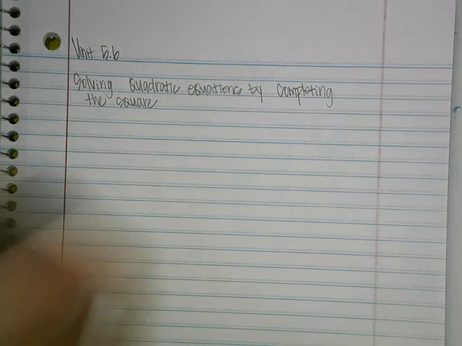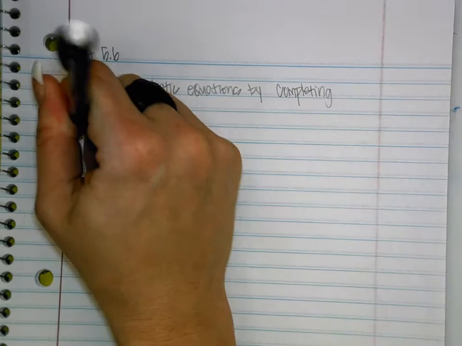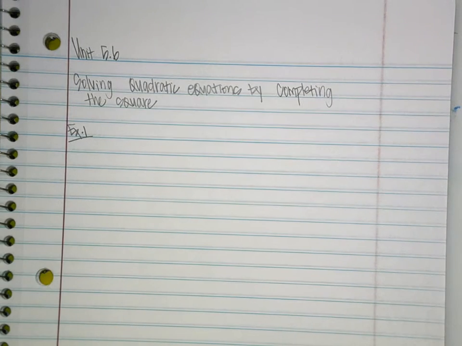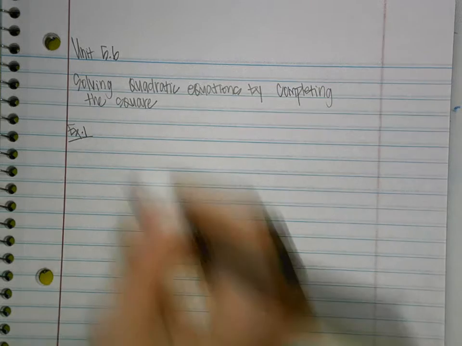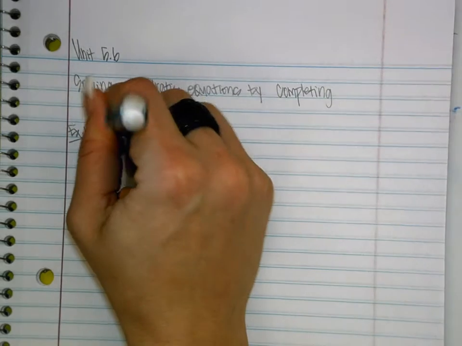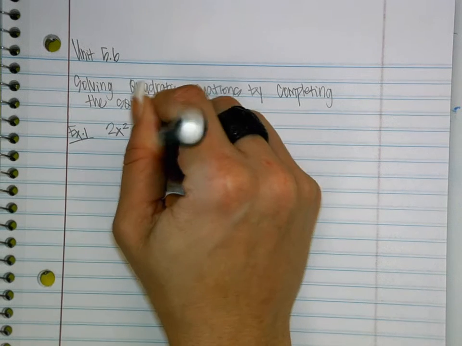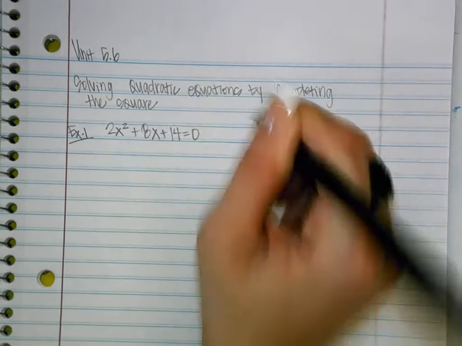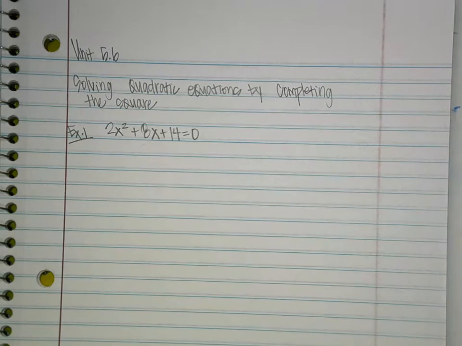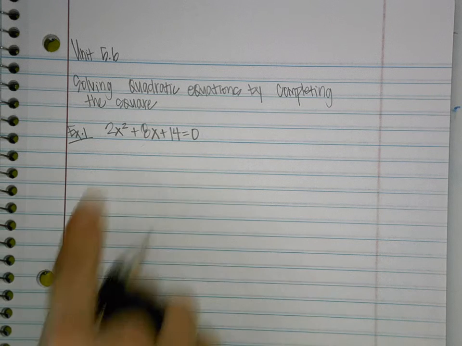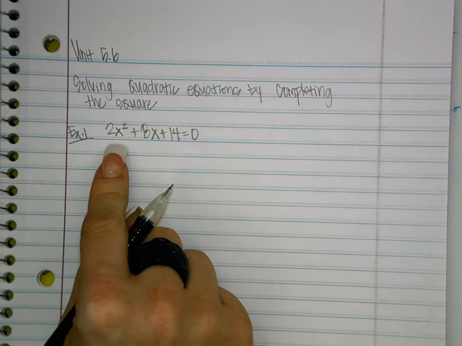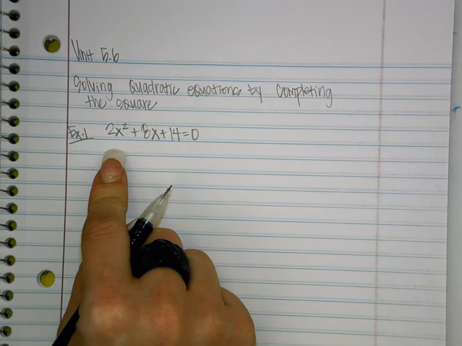Only difference is that we are going to have what are called leading coefficients in front of the problems. Okay, so it's going to be numbers like this. So like 2x squared plus 8x plus 14 equals 0. So these have what's called leading coefficients. That just means a number in front.